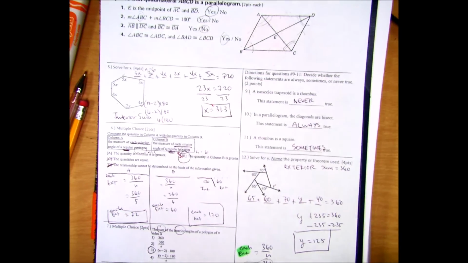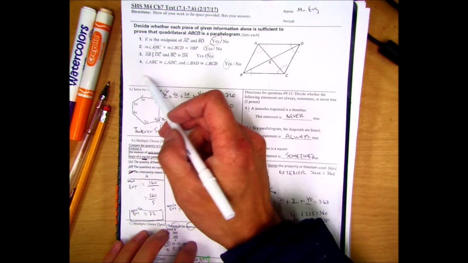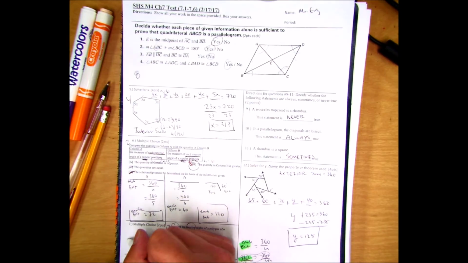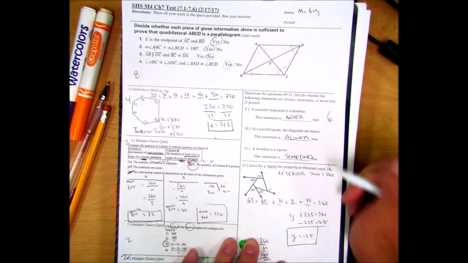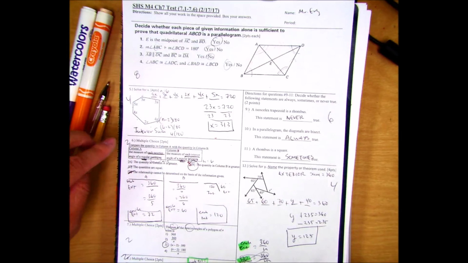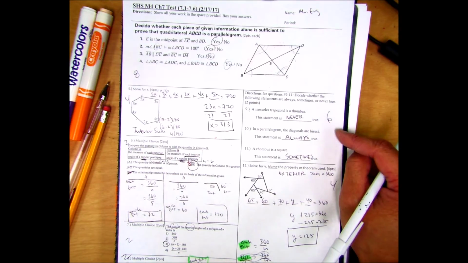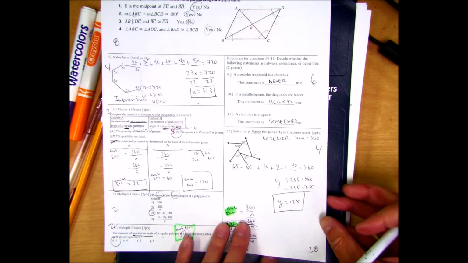Let's take a look here. So 2 points apiece, so that's 8 points. 4, multiple choice, 2, 2, 2. Each of these were 2 points, so that's 6, and this one's 4. So I have 12, 14, 16, 18, 24, 28 for that side.